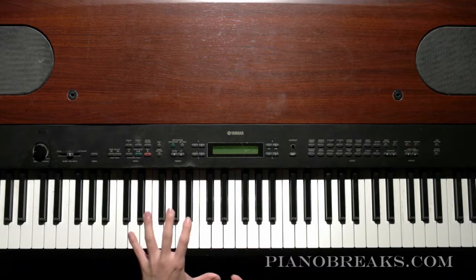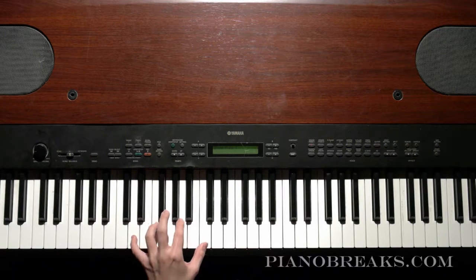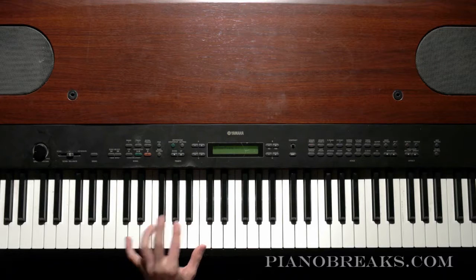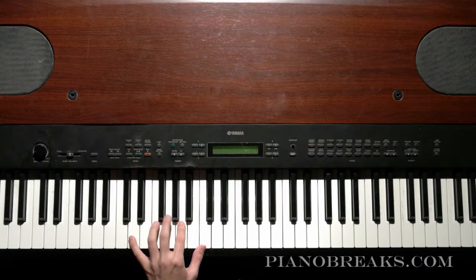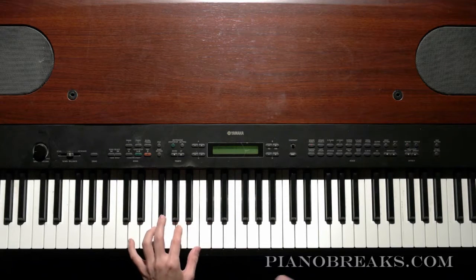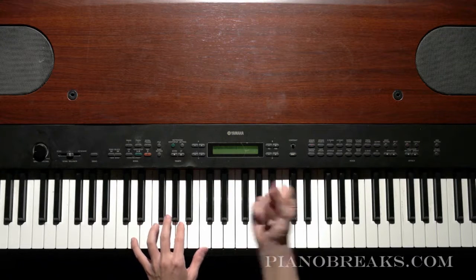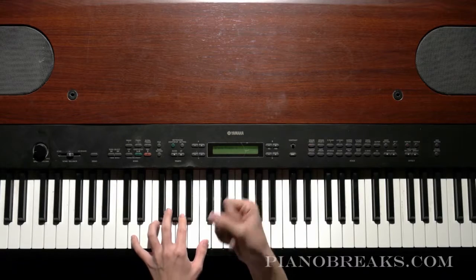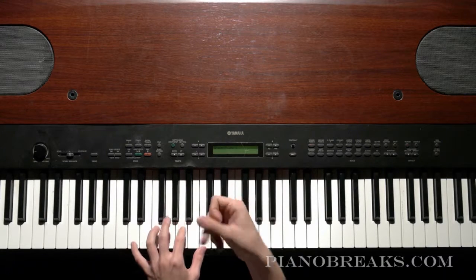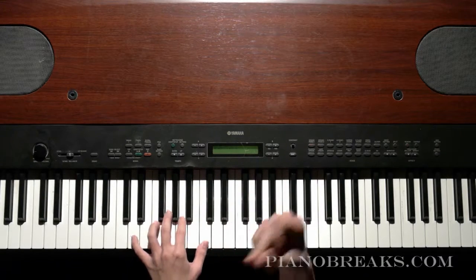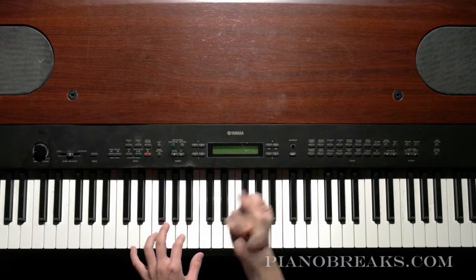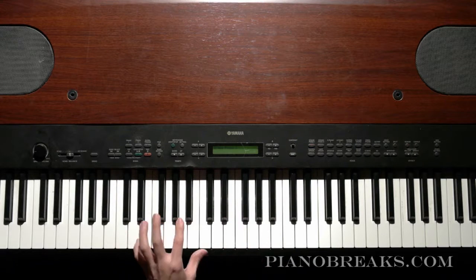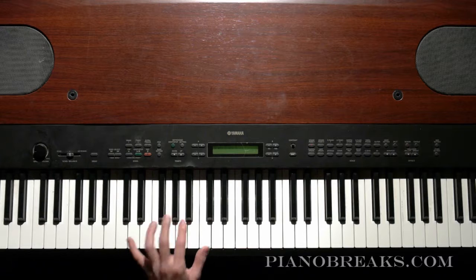I want to show you playing this chord hit on the 1 and the and of 2. So I'm going to hit this chord on the 1. I'm going to count 1, 2, 3, 4. 1 and 2 and 3 and 4 and 1 and 2 and 3 and 4. So I'm hitting this chord on the 1 and the and of 2.